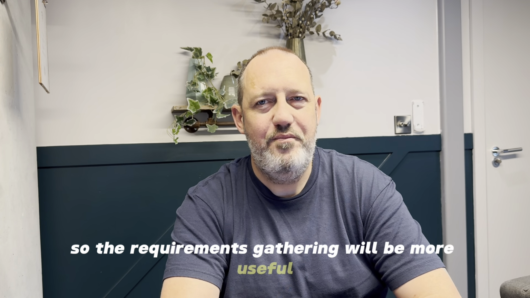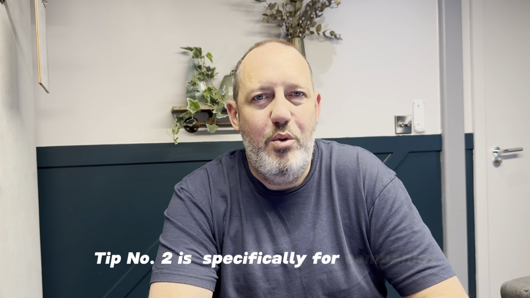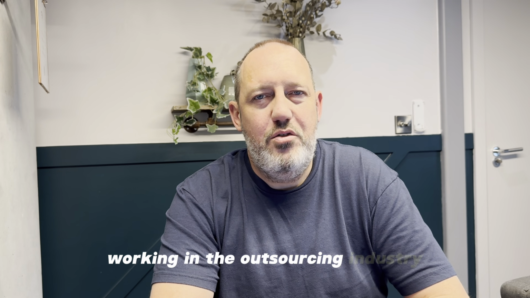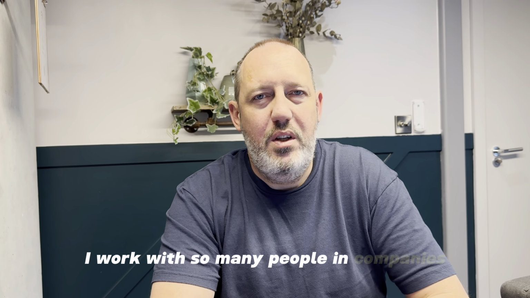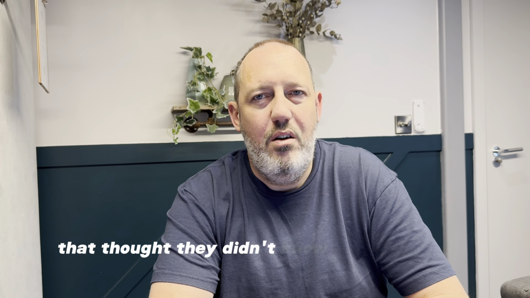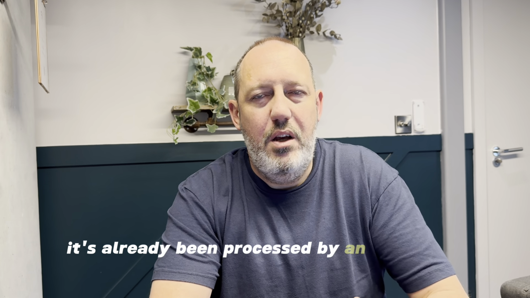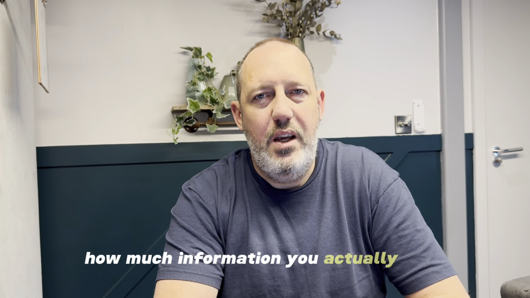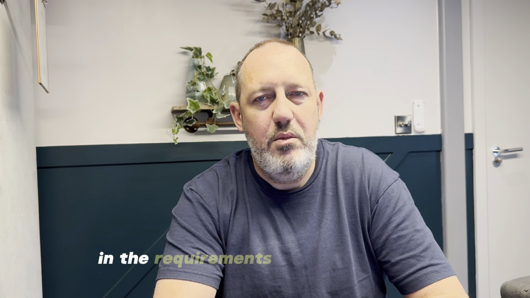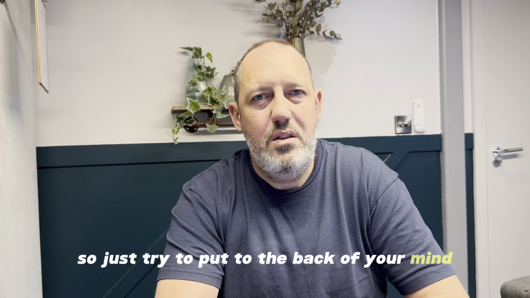so the requirements gathering will be more useful. Tip number 2 is specifically for companies where you are already outsourced. Working in the outsourcing industry, I work with so many people in companies that thought that they didn't know anything about payroll because it's already been processed by an outsourced company. In actual fact, you would be surprised how much information you actually have and how useful you will be in the requirements gathering session.